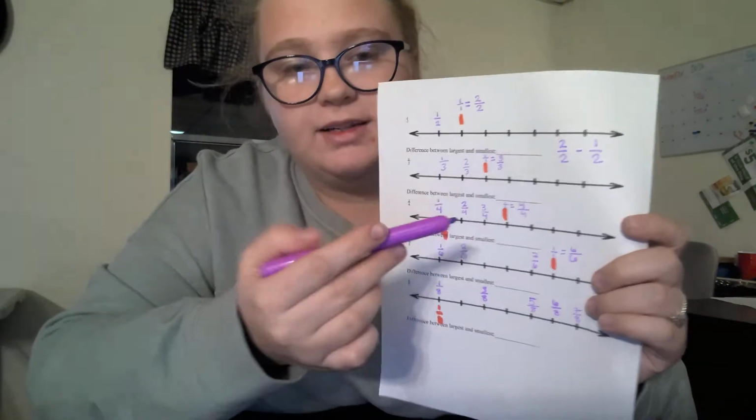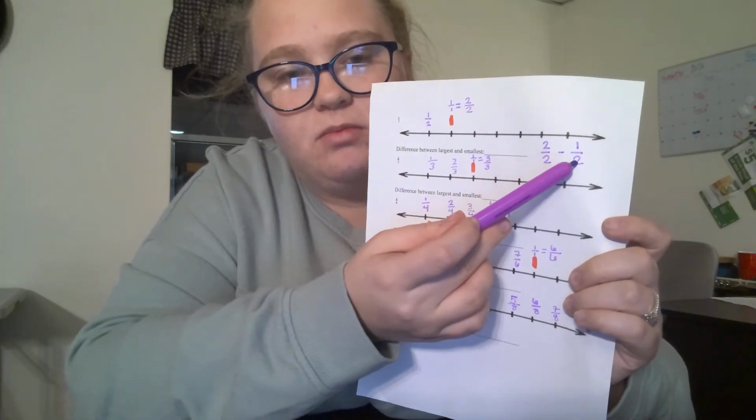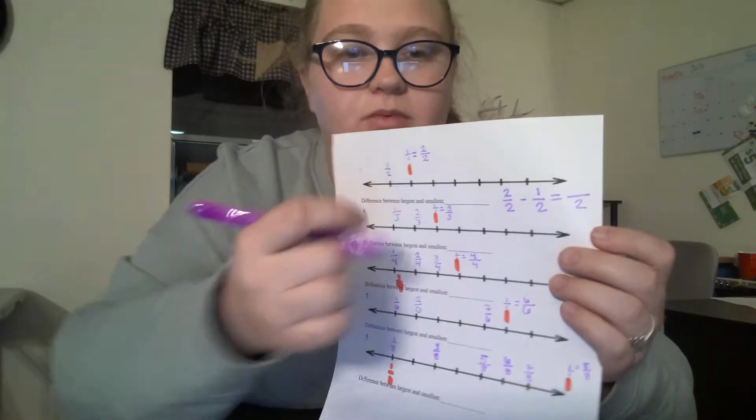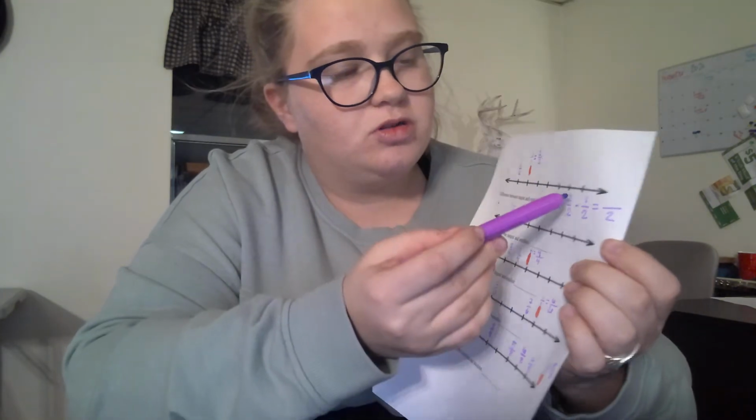So when you're subtracting fractions and they have the same number on the bottom, it means you can keep that number. So I'm going to write equals, I'm going to write over 2. But then we have to subtract our top. So we're going to do 2 subtracting 1. So 2 minus 1 is going to be 1. So our answer for the first one is going to be 1/2. And we're going to do that for the next one.